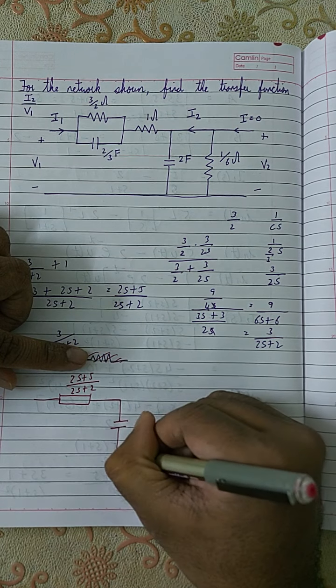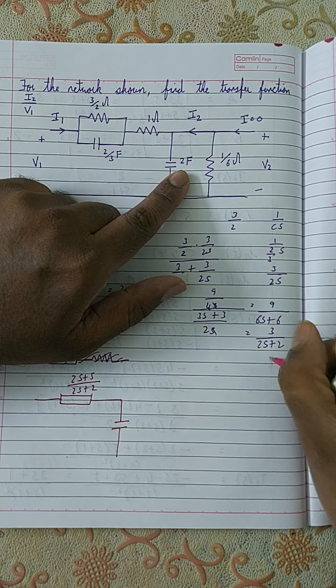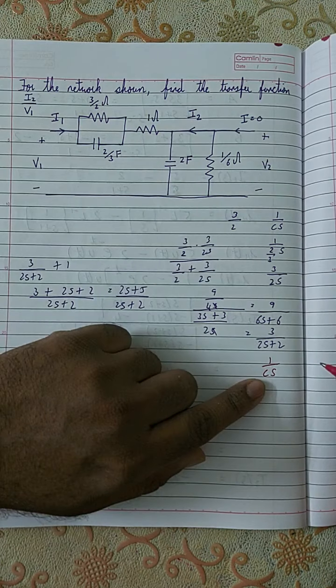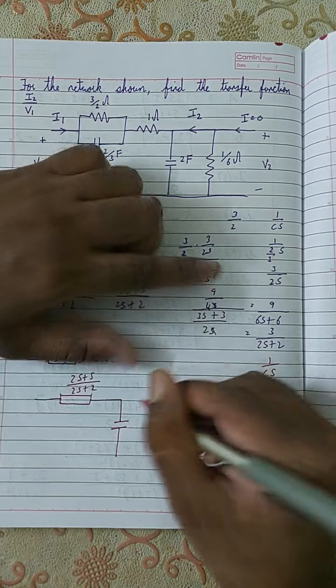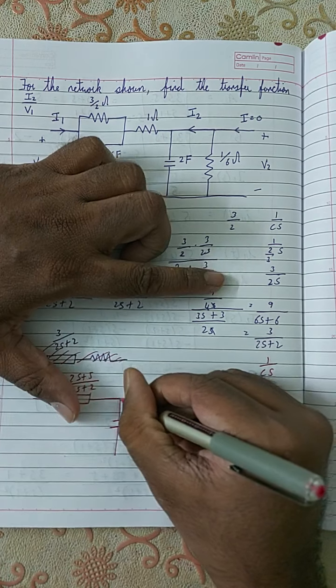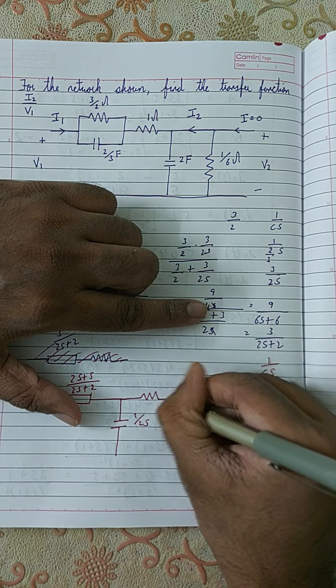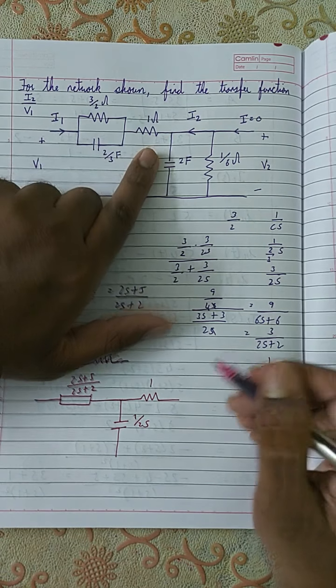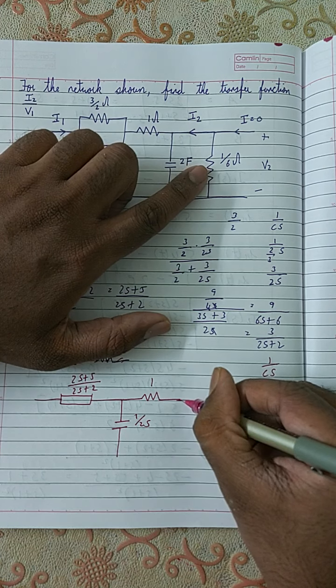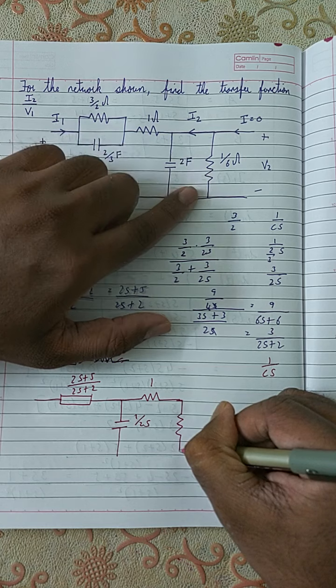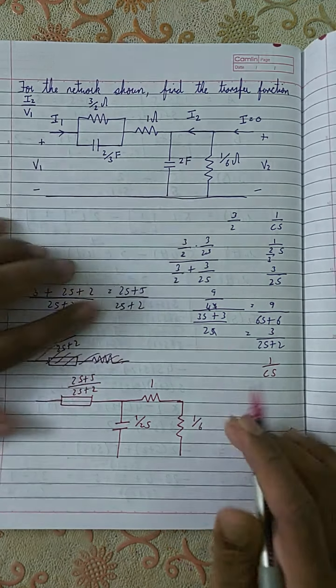This is a capacitor, and the capacitor is 2 F, so 1 by Cs. Here the value of C is 2, so you'll get 1 by 2s. And this is a resistor, and there's no change, it is 1 ohm itself. And you have another resistor, also no change, which is 1 by 6 itself. Okay, that's it.